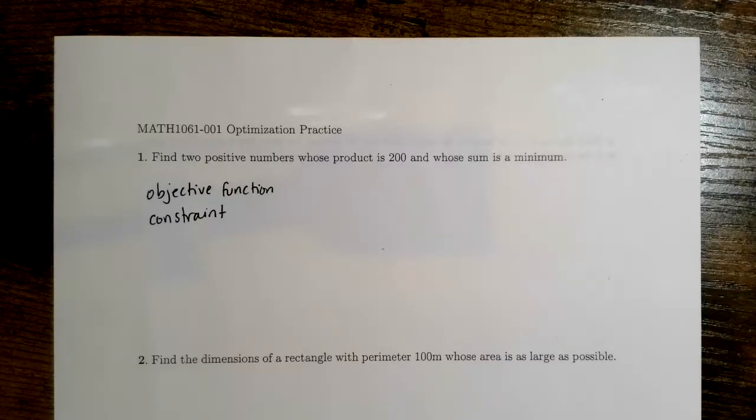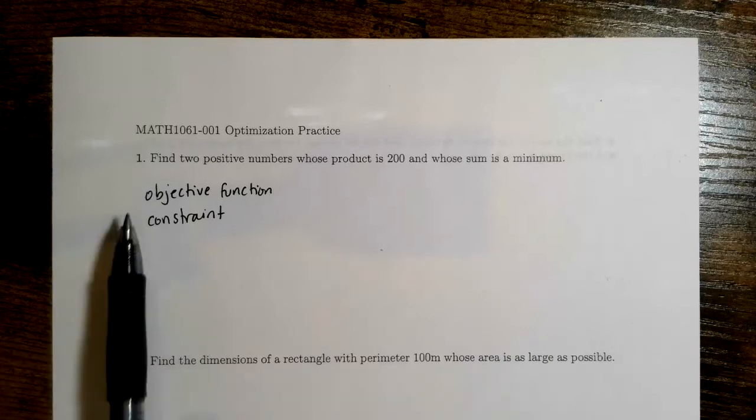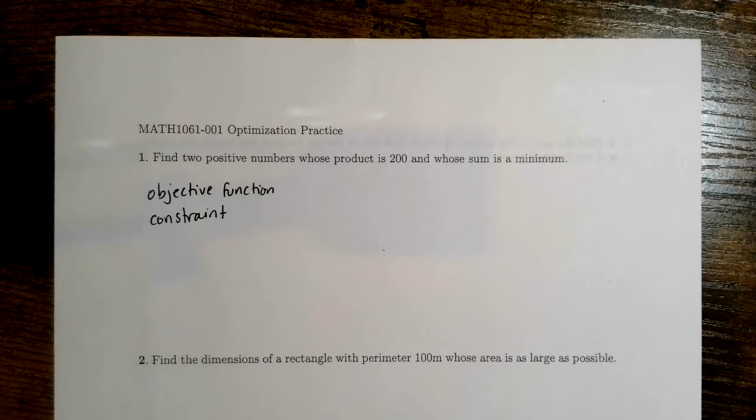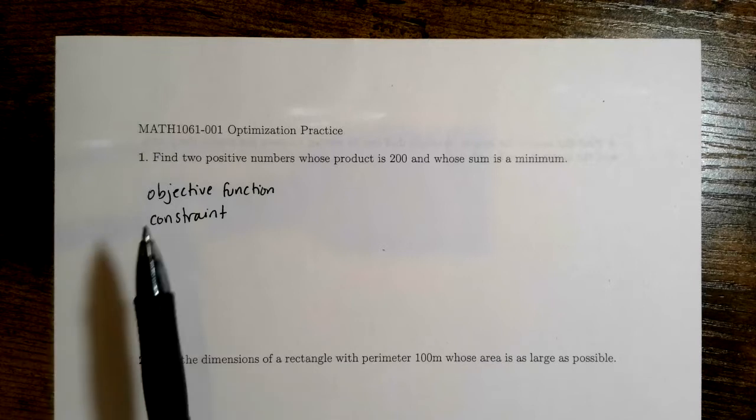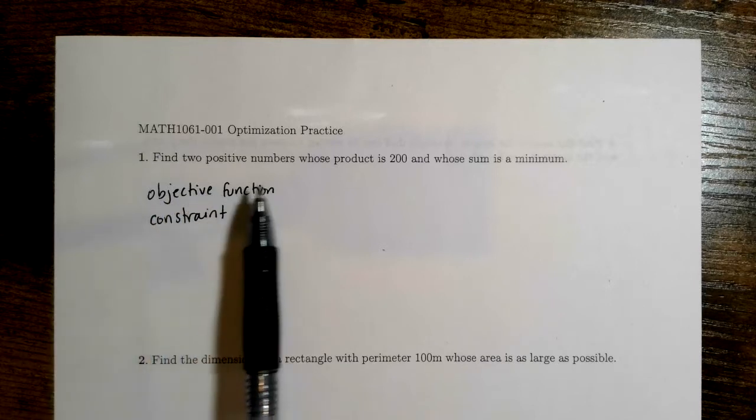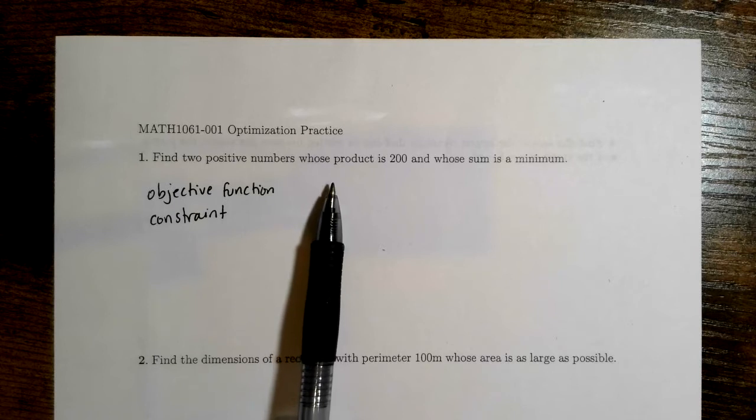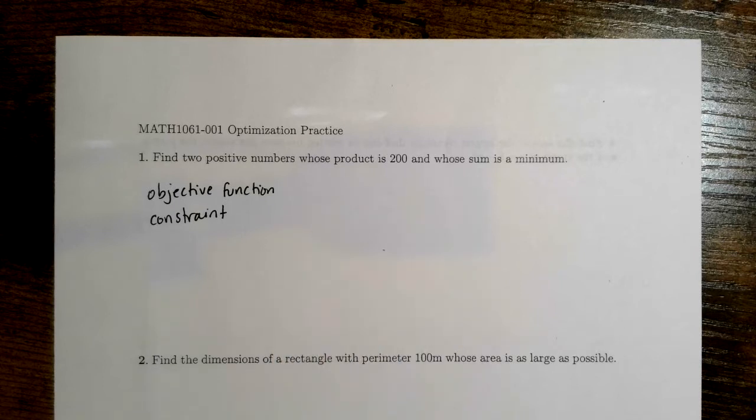Let's talk about optimization. In this video, I'm going to do the solution to number 1 on our worksheet. We'll start off by just remembering the structure of optimization problems that we talked about in class on Thursday.